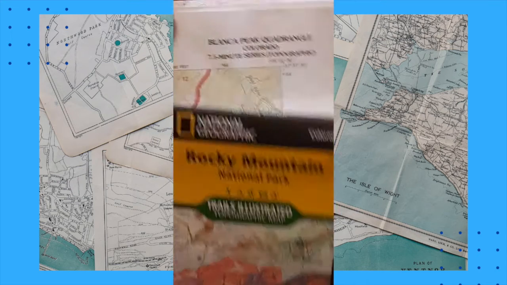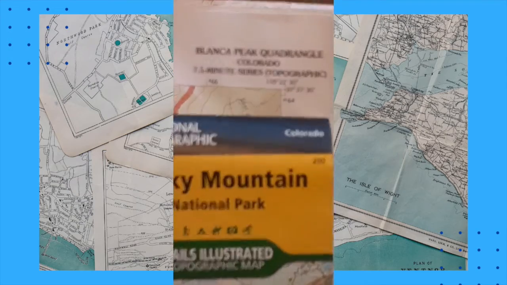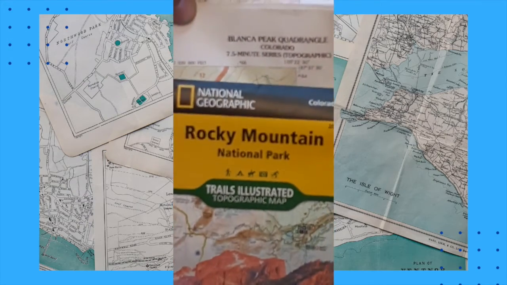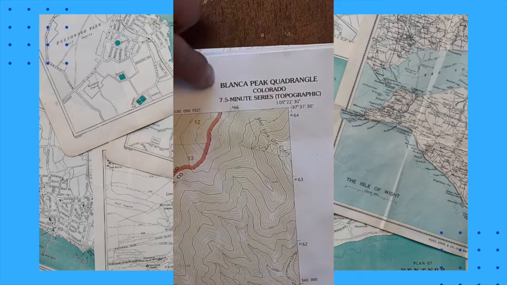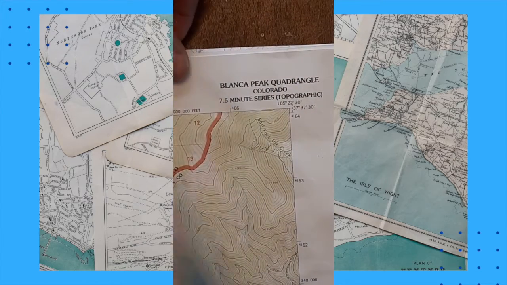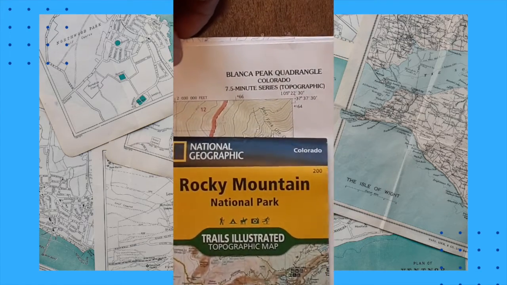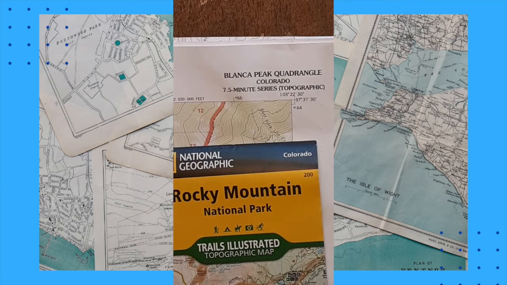I have here a couple different types of topographical maps, one of the Rocky Mountain National Park and the other of Blanca Peak, which is a 14,000 foot peak here in Colorado. So topographic maps help us visualize 3D terrain on a flat piece of paper.